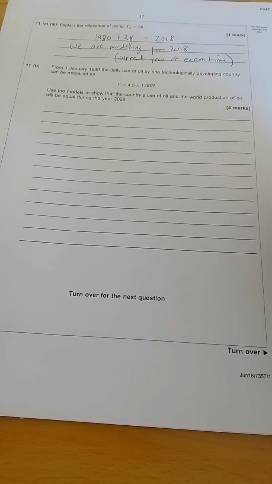So sometime during the year 2029. So what that suggests is at the beginning of 2029, maybe one is more than the other, and at the end of 2029, so in other words, right at the start of 2030, the other one will be more than the other. So the simplest way to do that is to compare the difference.